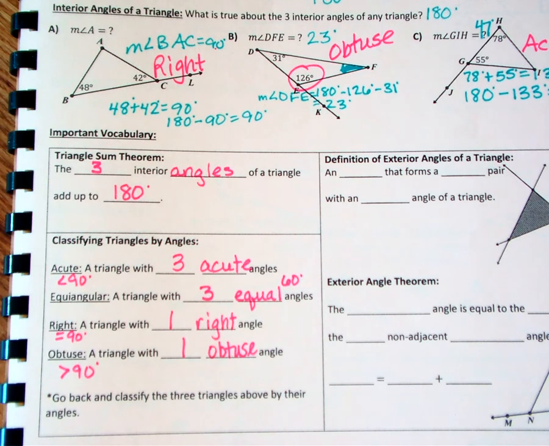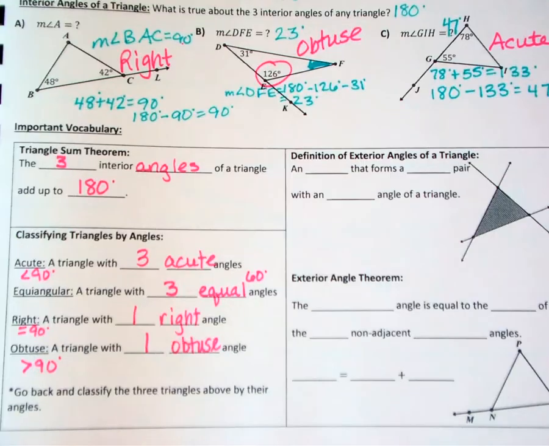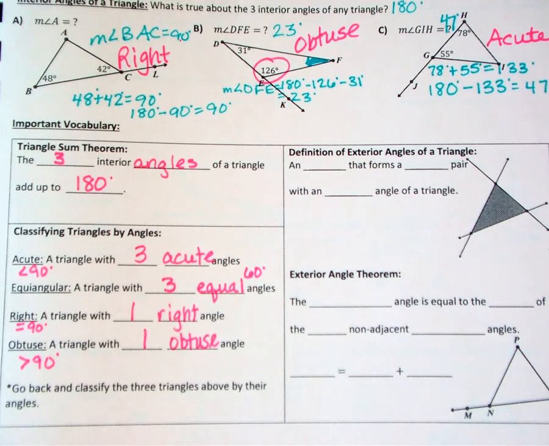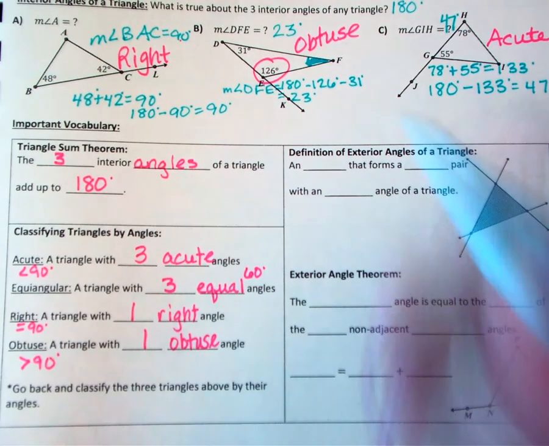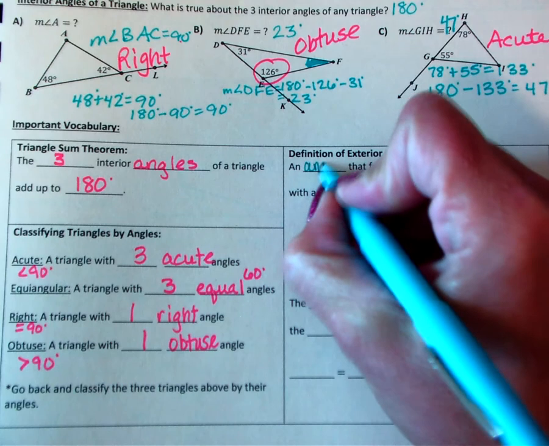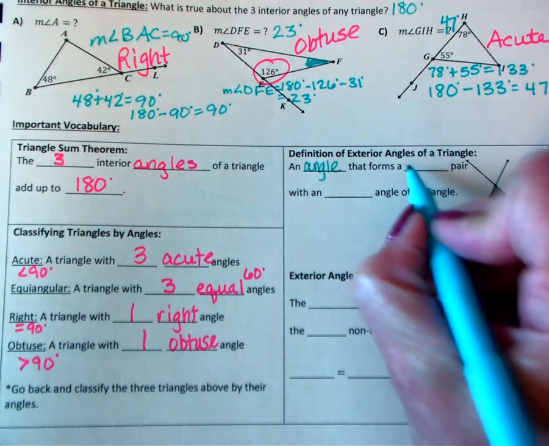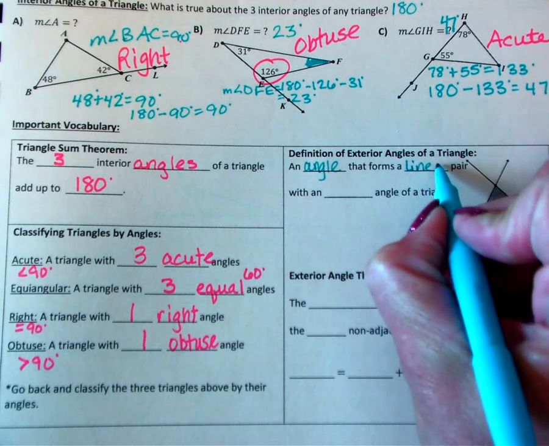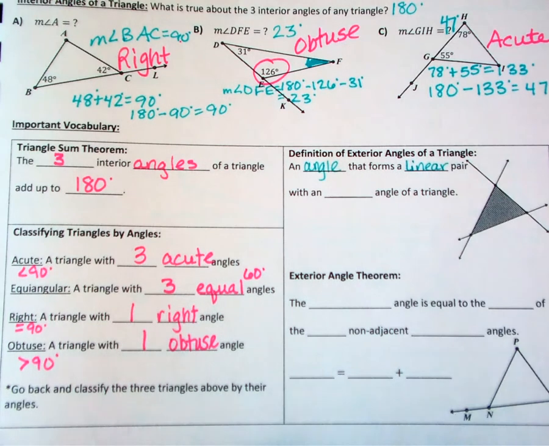Okay, so definition of exterior. So exterior meaning angles outside the triangle. Okay, an angle that forms a linear pair, right? That's what happened when we put the angles together. We formed a linear.